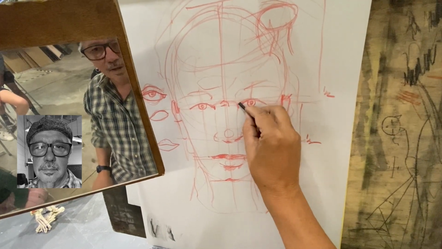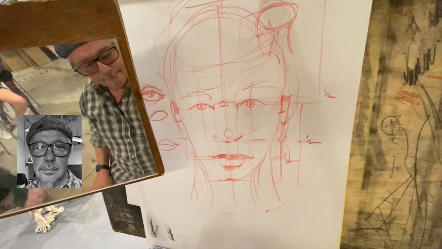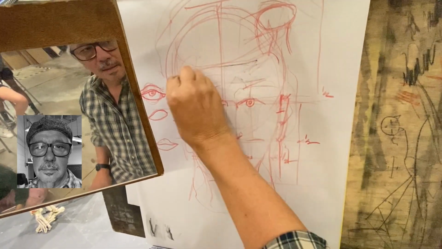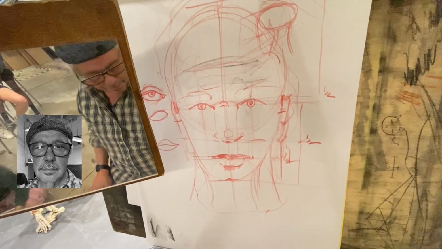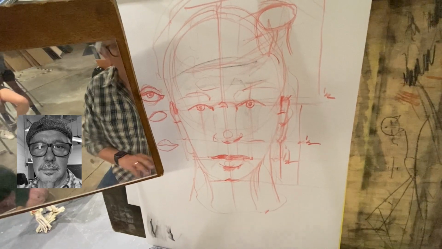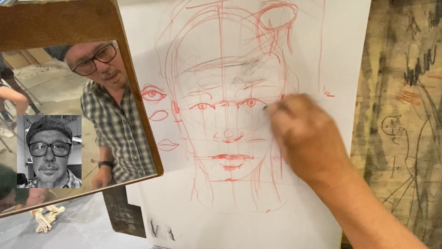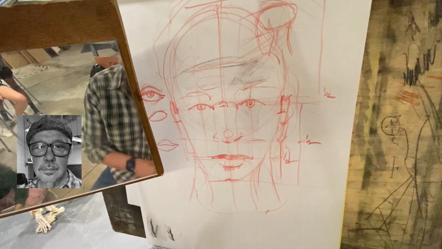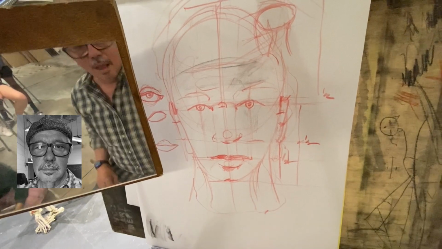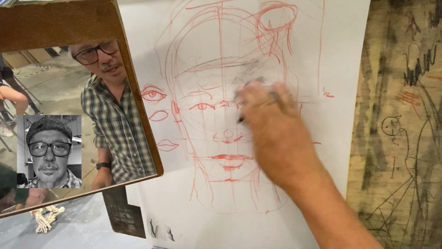I always draw myself younger than I am if I'm doing this. Okay. It's not working. I want you to at least practice putting in some tone. There we go.